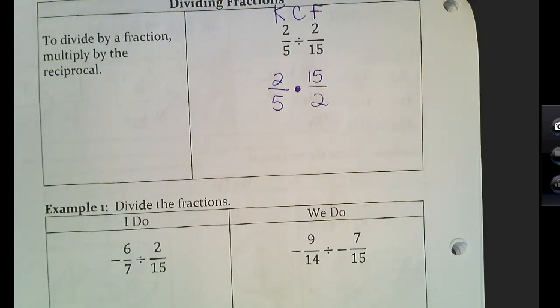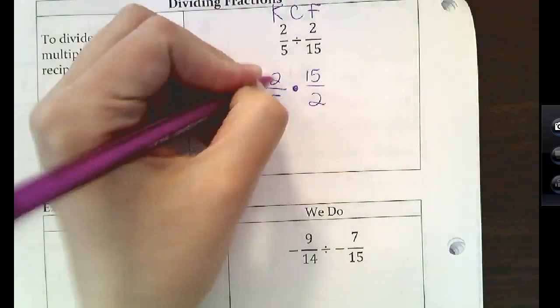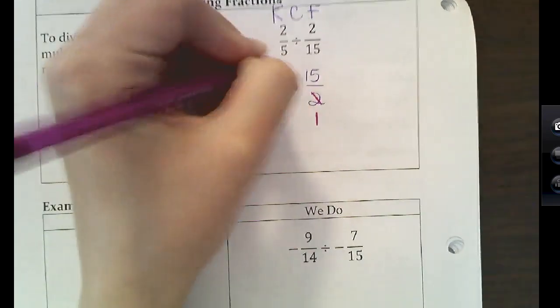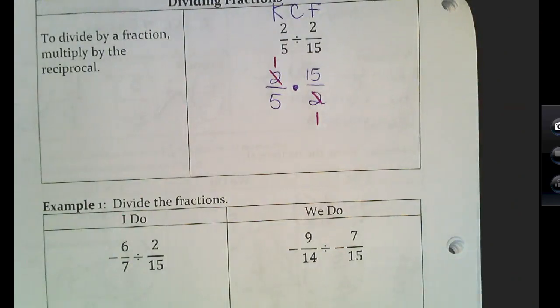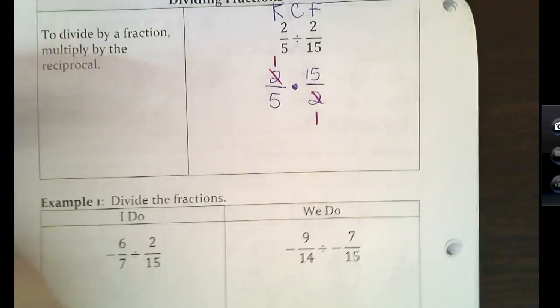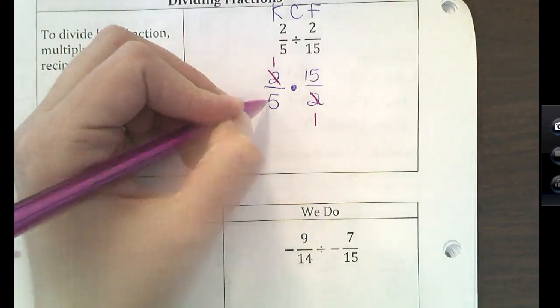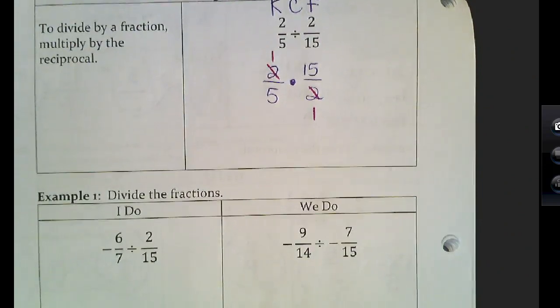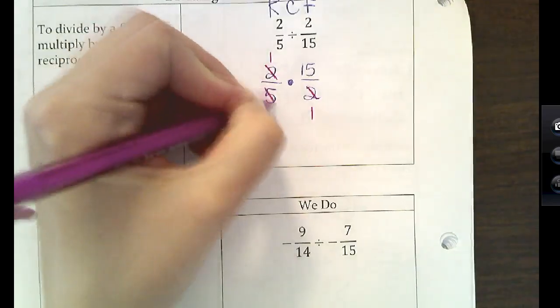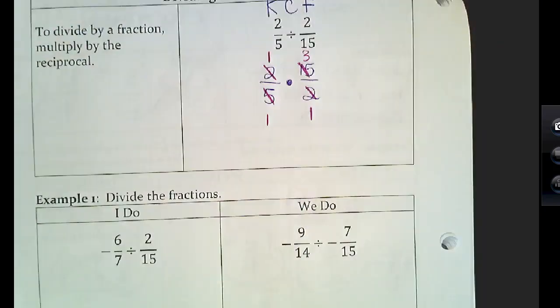Raise your hand if you see some cross canceling. Anything that I can cross cancel. 2 and 2 are both divisible by what? 2. So we get a 1 and a 1. So cross off your 2's and replace them with 1's. Raise your hand if you see some more cross canceling. Right. Good. What are they divisible by? 3 is a part of the fact family. So divide them by 5. So 5 divided by 5 is 1, and 15 divided by 5 is 3. So you have the right fact family there.